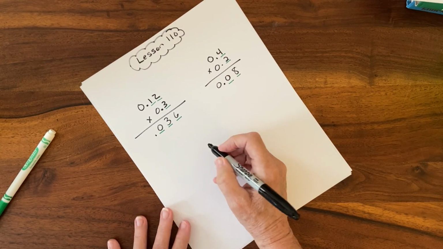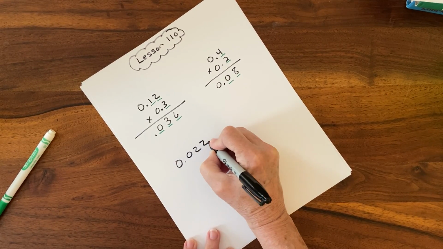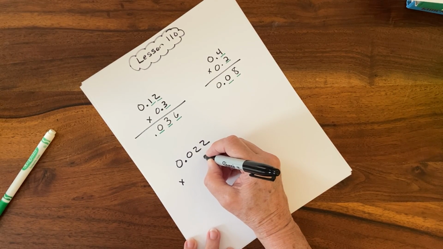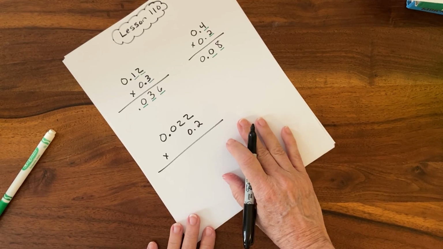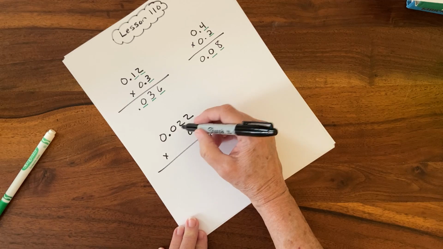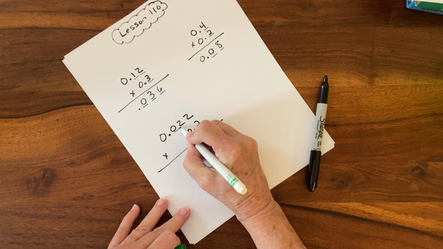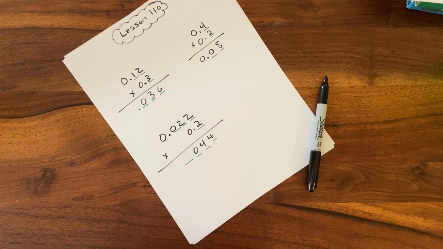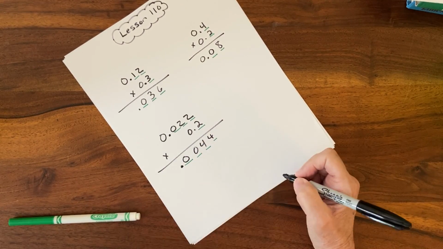Okay, what if I did 0.022, and this one isn't in the book, times 0.2. It's a bunch of 2's, huh? Okay. 2 times 2 is 4. 2 times 2 is 4. 2 times 0 is 0. Okay. So I've got 1, 2, 3, 4. 1, 2, 3, 4. Uh-oh. Okay. What do I do there? My 0, my decimal goes right there.